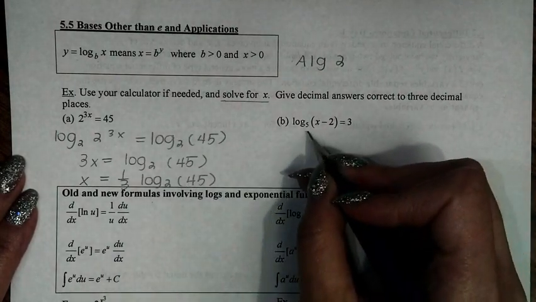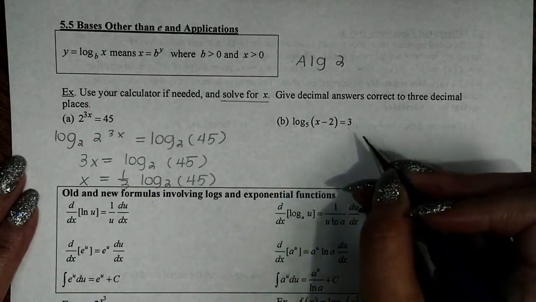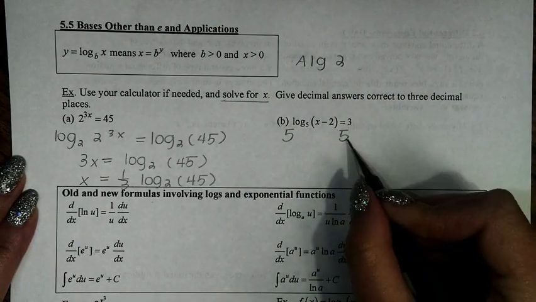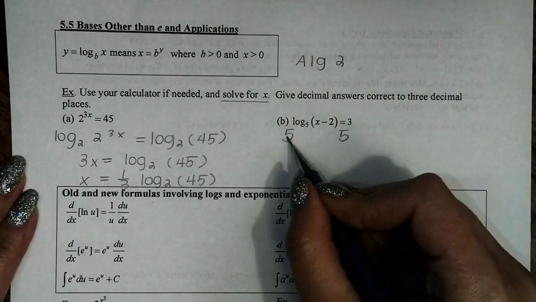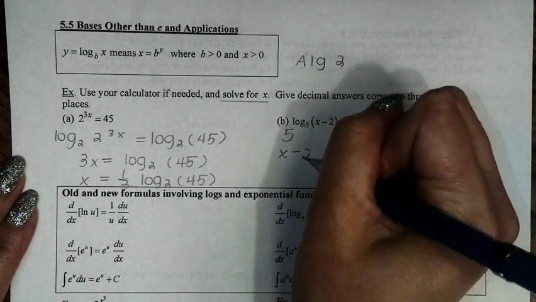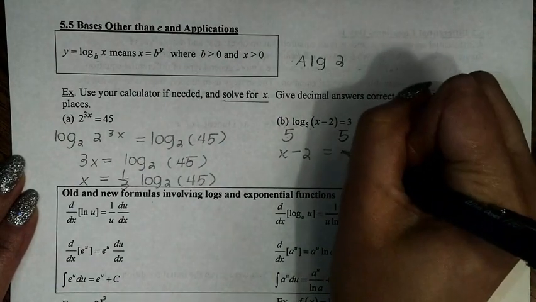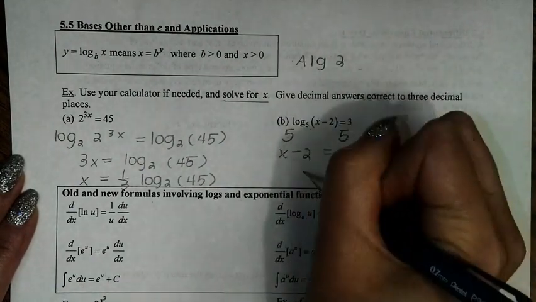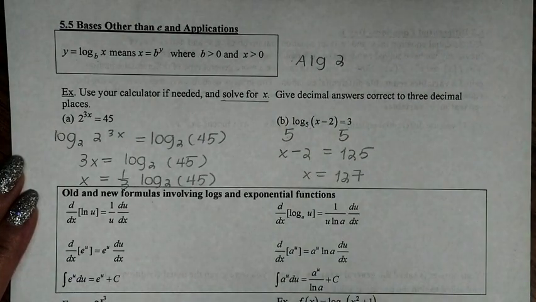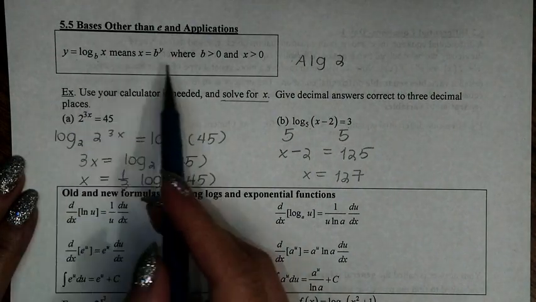For B, you have log base 5 of (x minus 2) equals 3. So what you're going to do here is put the base 5 on both sides, because that's the base. The 5 and the log base 5 cancel, so you have x minus 2 on this side, and on this one you know that 5 to the power of 3 is 125. Therefore you add 2 to both sides and x is equal to 127. Those are the properties of exponentials and logs when you move from one to the other.